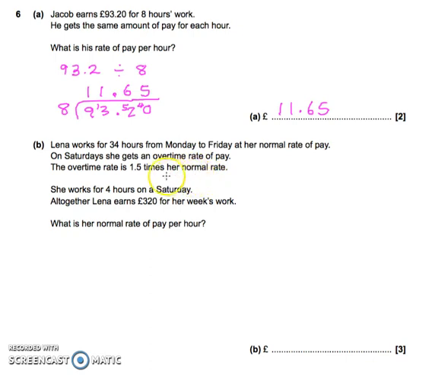But first of all, you've got to think about the 4 hours that she's worked on that Saturday. What is that in comparison to how many hours she would normally have to work to get the same amount of pay for the Saturday that she worked? That sounds quite confusing, but if I write it out, that 4 hours on Saturday is equal to something on a normal day, normal rate of pay, normal hours.